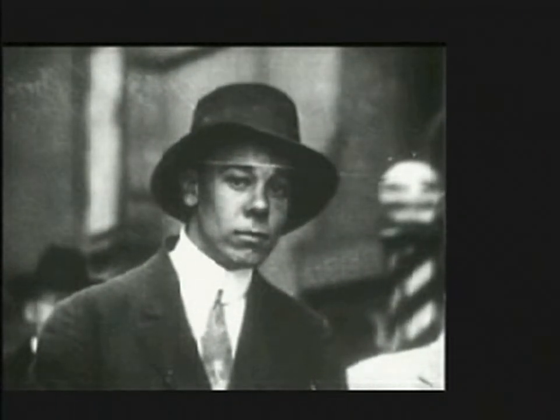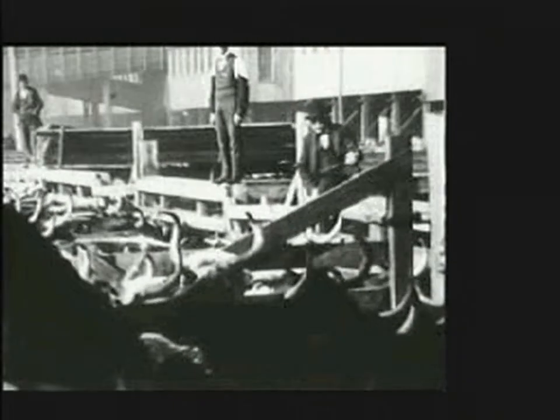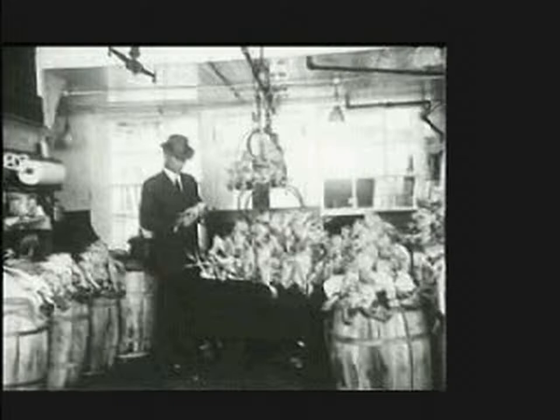In 1906, he published a novel about the meatpacking industry. It was called The Jungle. Sinclair revealed that rancid and tubercular beef, rats, and garbage got canned right along with the good meat. The Jungle caused a public furor. Investigations proved the charges correct and increased public demand for a federal meat inspection law.